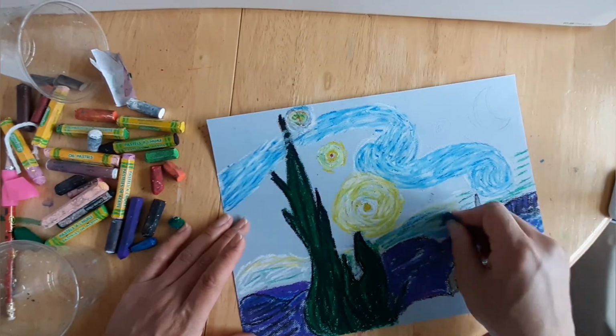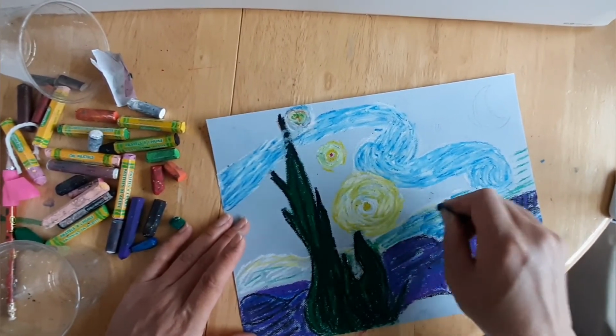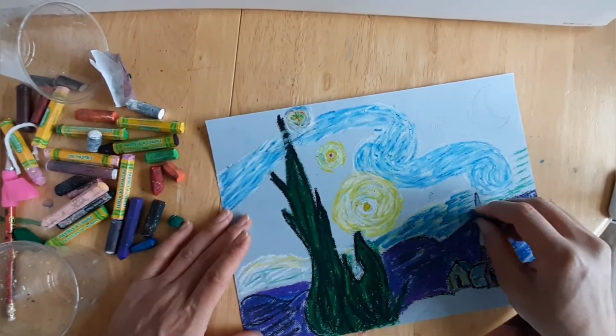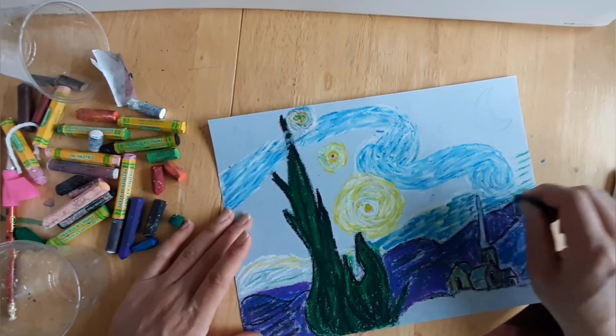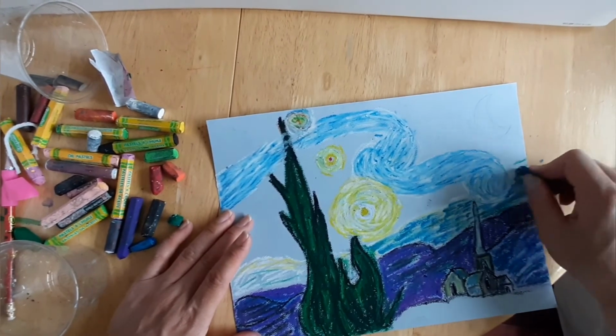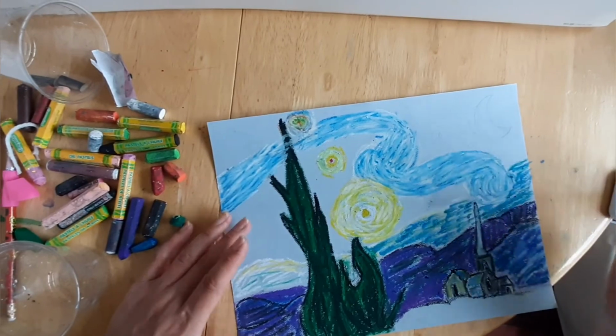These are just some long strokes, and if you want to do it harder, like right now I'm tapping on this pretty hard so that it'll come out darker. It's a lot different when you have a paintbrush and you're doing this.